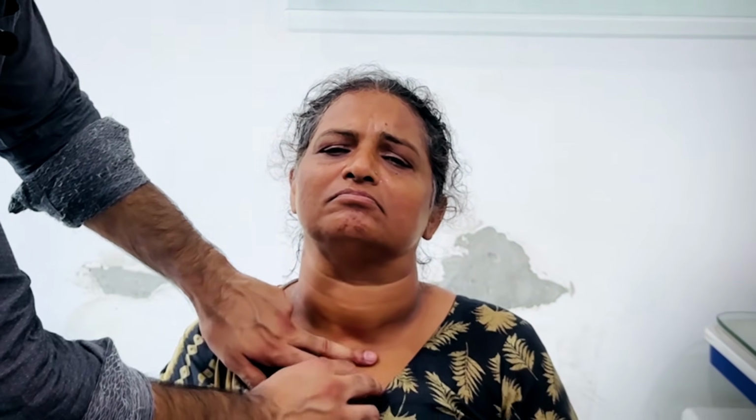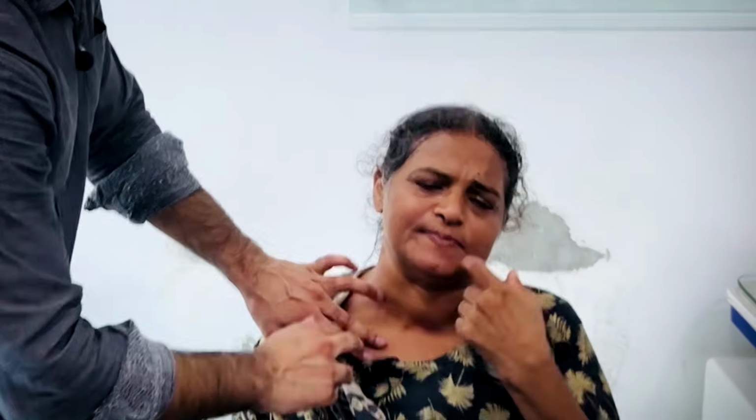Feel the suprajugular notch. Then first percuss the upper lobes of the lung in the intercostal areas to have an idea of the percussion note difference. So it is the same percussion note as it is here, same is here. So it means there is no retrosternal extension.